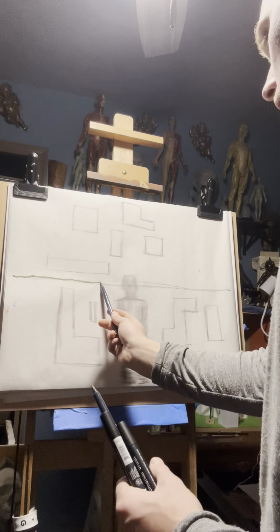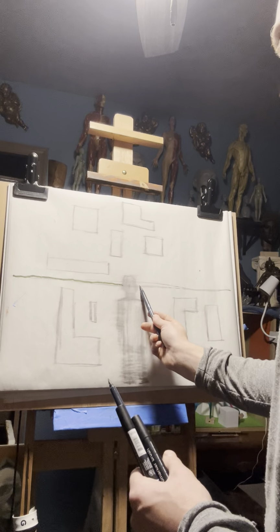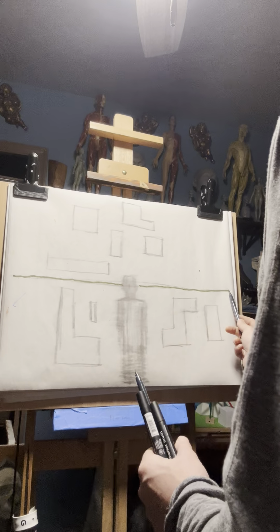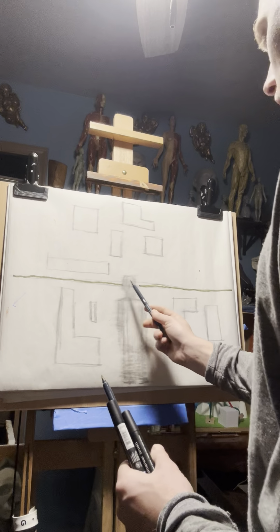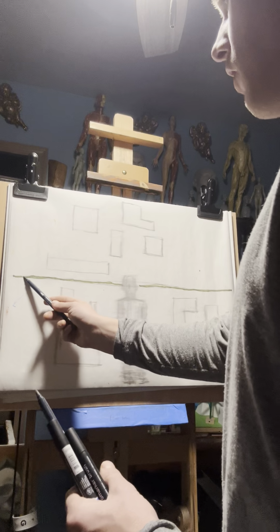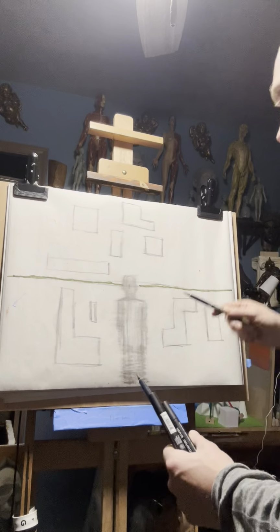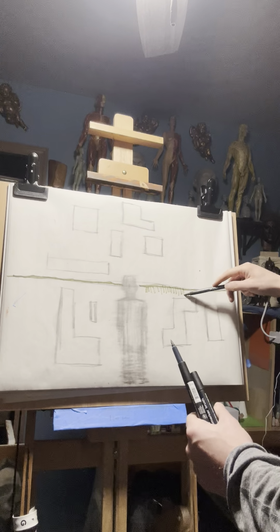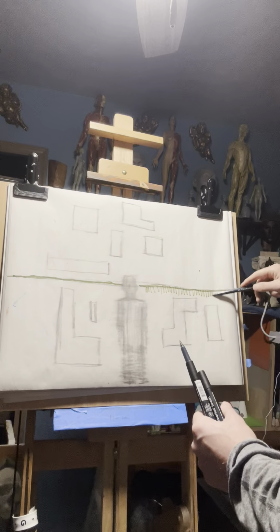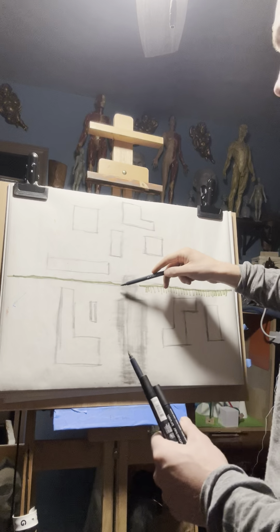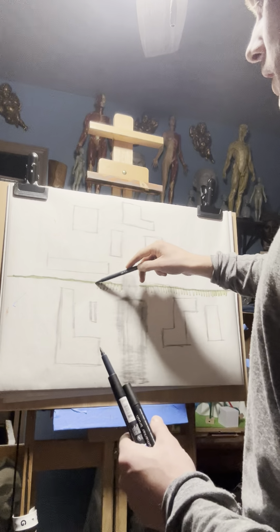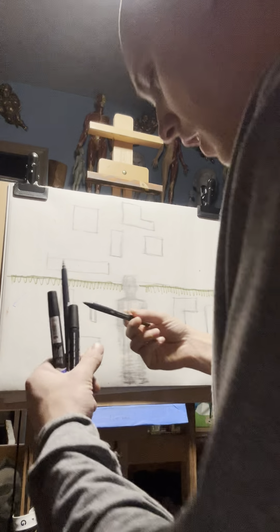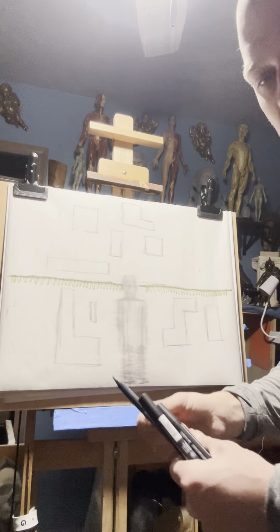So what I'm doing right here is that horizontal line, and I'm going to do that in a green color to make it clear that this is the horizon line, and also that we could identify this as the ground line where it's like grass or land, right? So that's pretty obvious.